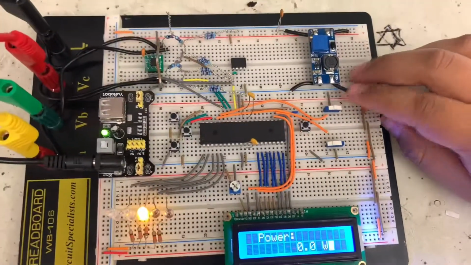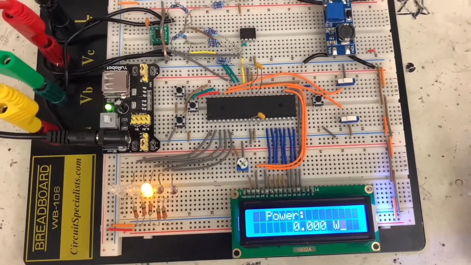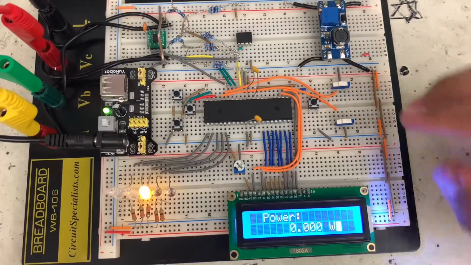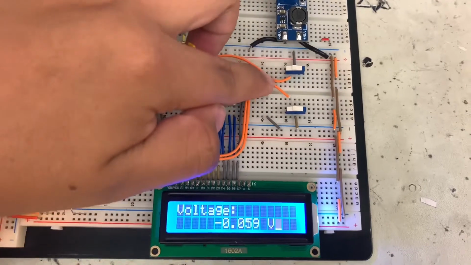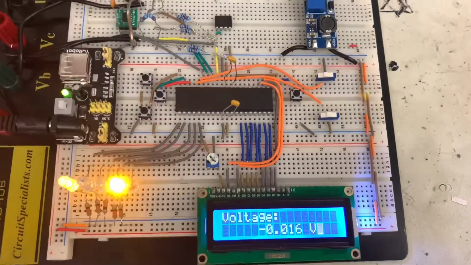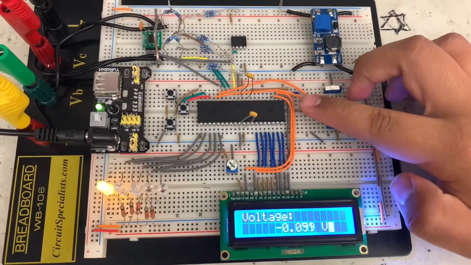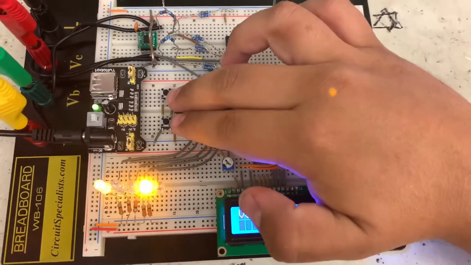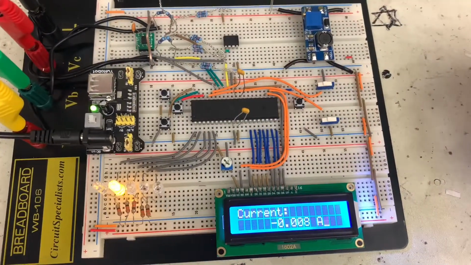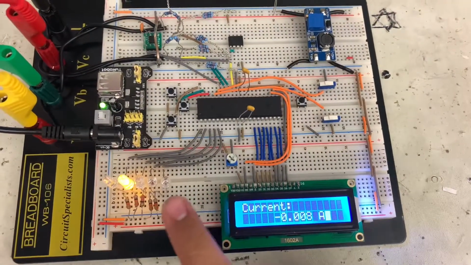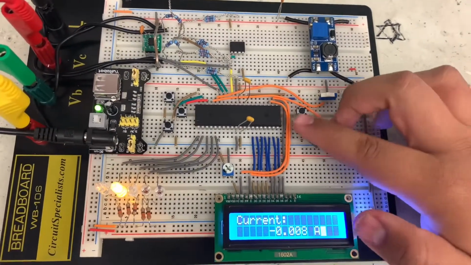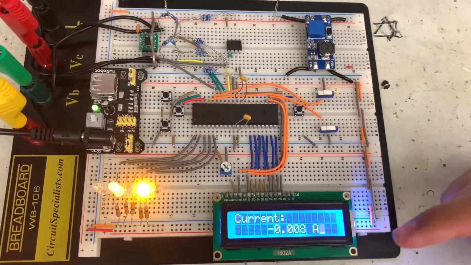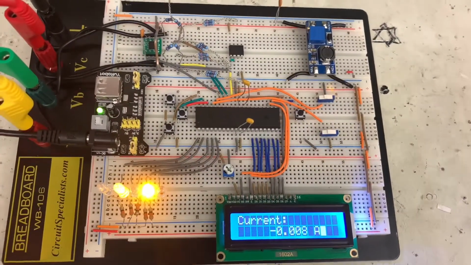I can set the resolution here, and I'll get more decimal places, but the refresh rate will be slower. If I go to voltage, you can see it's reading a very small value. And if I press data hold, the value will stay constant. Now the value will stay constant until I press data hold again, but it can also change when I change modes. It gets reset. The danger LED will turn on when the voltage, the current, or the power are too high. And if I'm in data hold mode, it'll still go off. It'll still measure, and it'll still tell you if the voltage changed to too high a value.